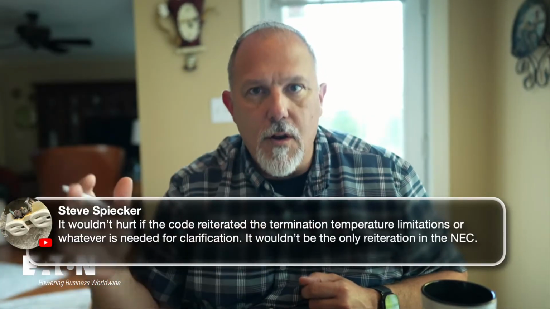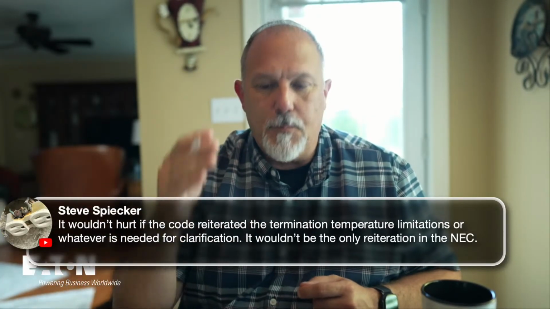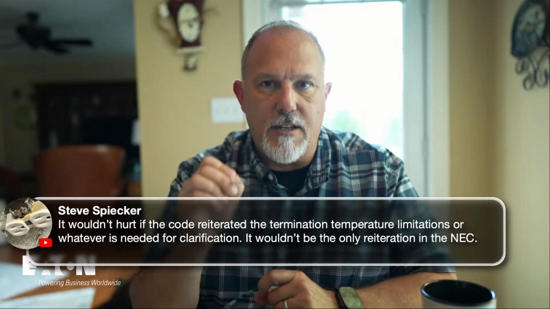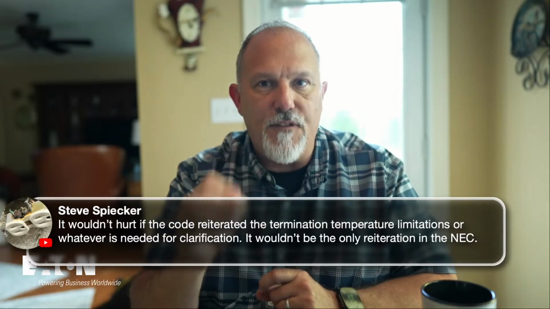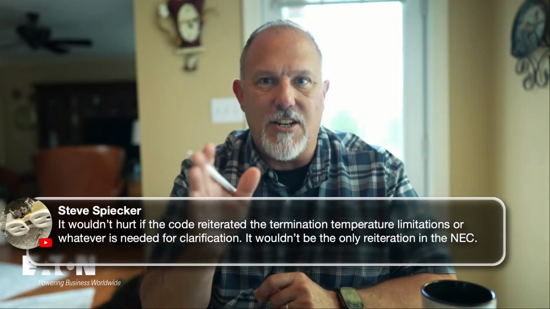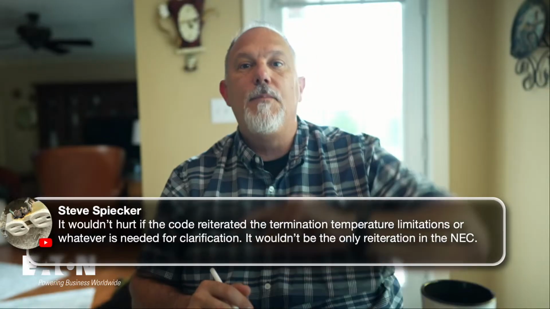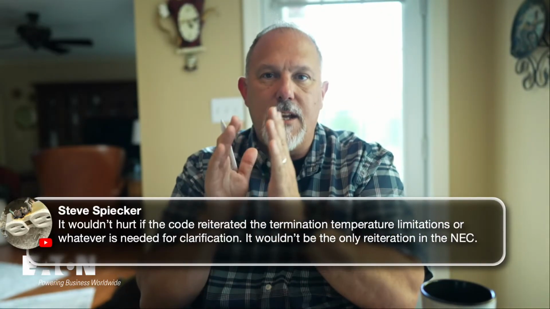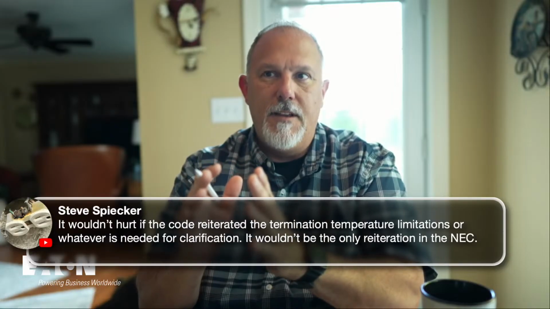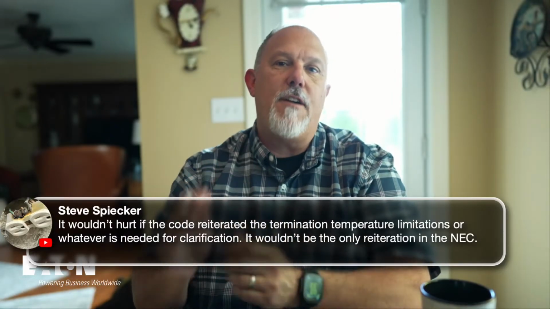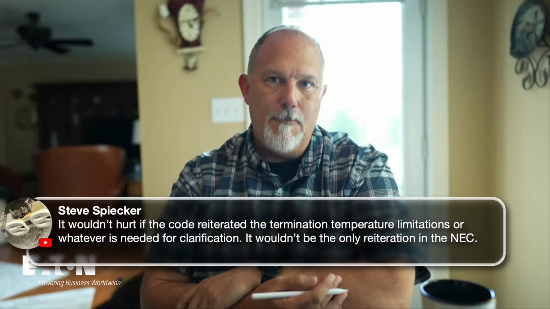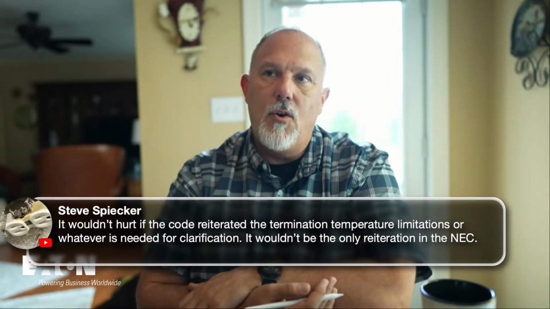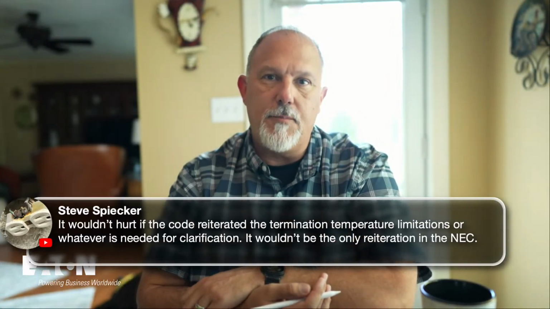When I go to my overload protection, I need to protect this number 12. I can't have an overload protection at greater than 25 amps, which is in the 75 degree C column. I would expect that in 430, when I'm selecting my overload, it should have a reference to 110.14 for the termination. That's where the 110.14 reference should be.